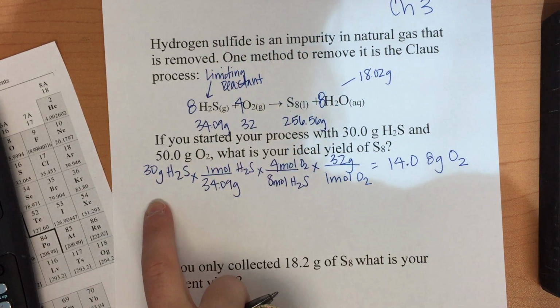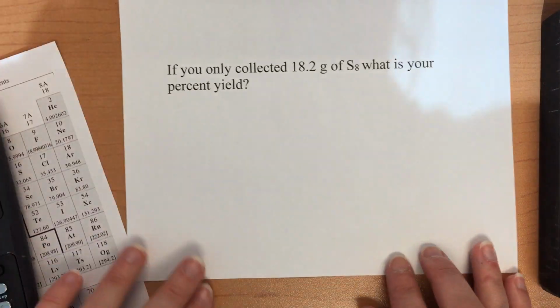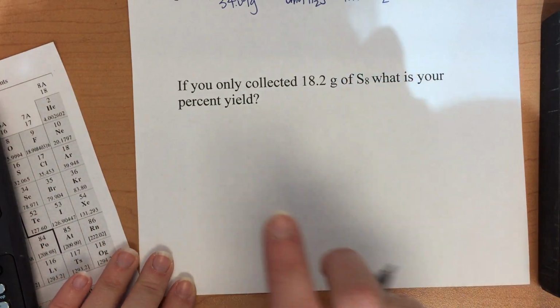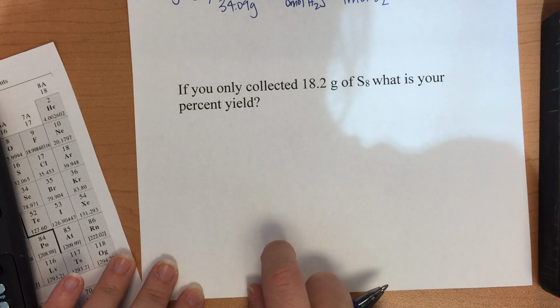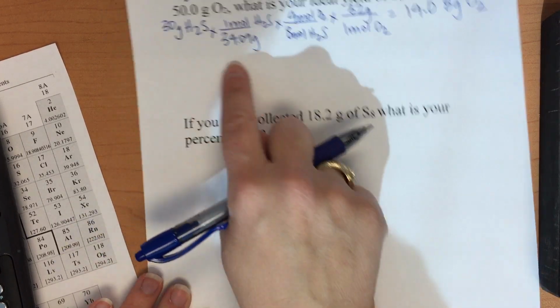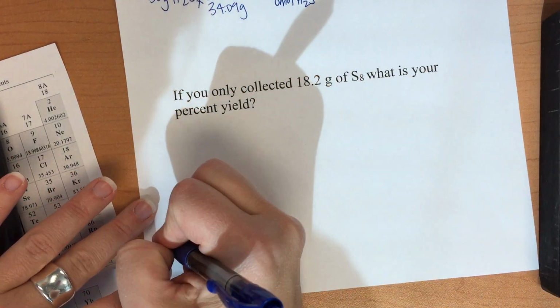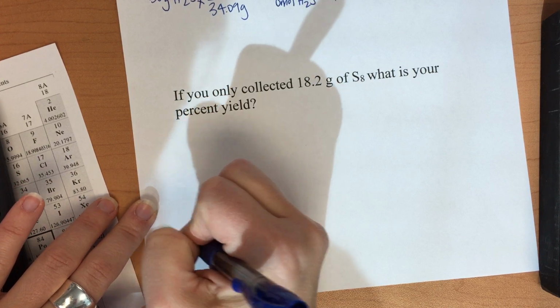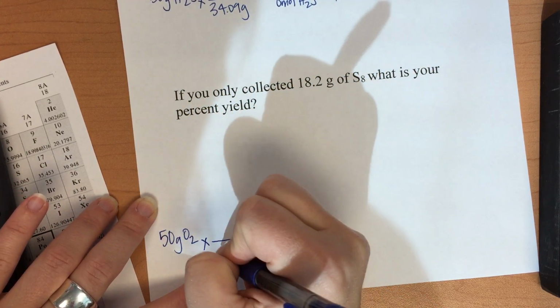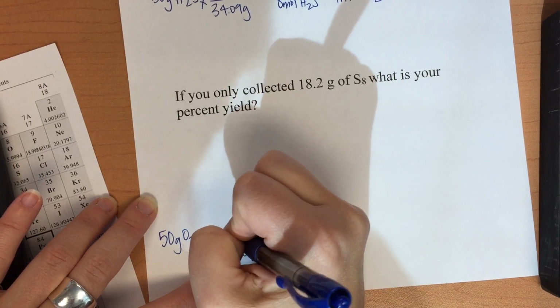Now, I solved it using H2S. I'm going to very quickly go through how it would have looked if you had used the grams of oxygen to determine your limiting reactant, just in case that was something that you had thought about. So 50 grams of O2 divided by 32 grams of O2 and 1 mole of O2.